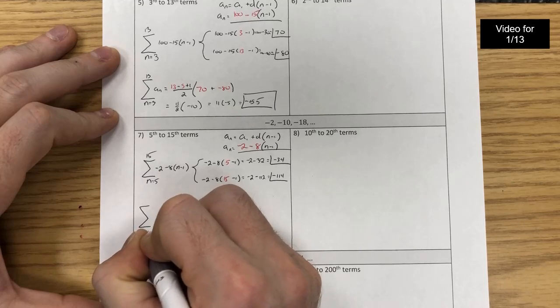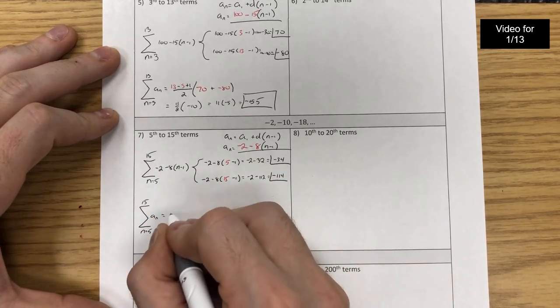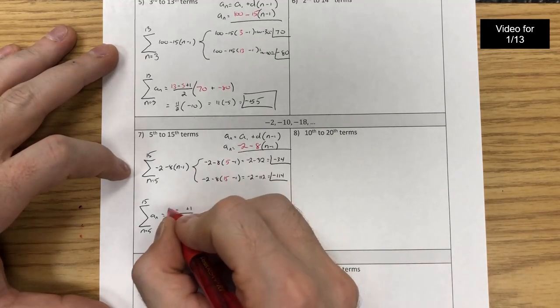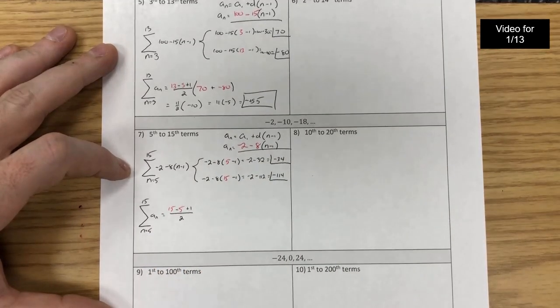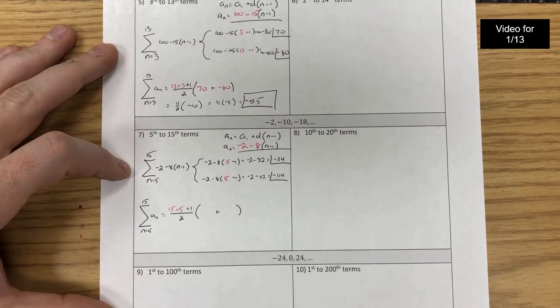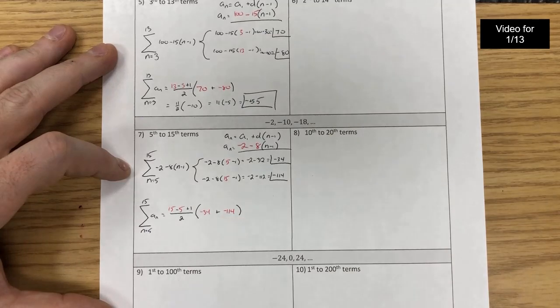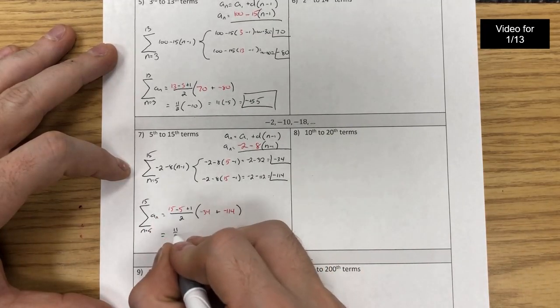So from the 5th to the 15th of my series is going to be, I'm going to take my 15, subtract the 5, add 1, divide by 2. And I'm going to add my two values together. So my negative 34 and my negative 114. That's going to give me 10 plus 1 is 11 halves.